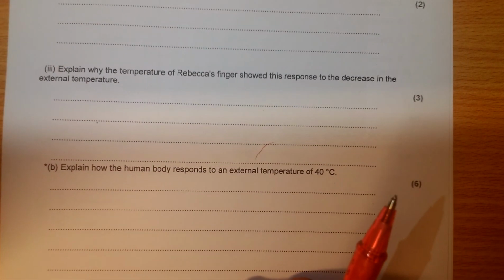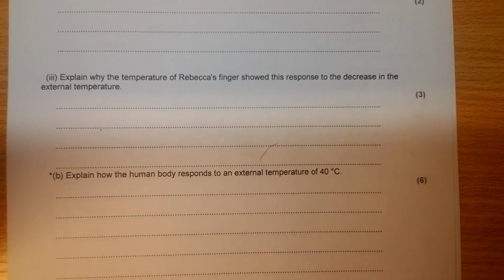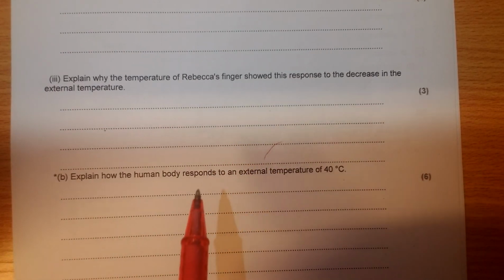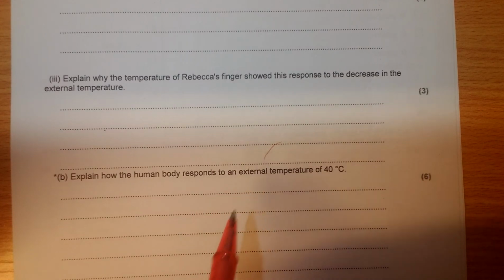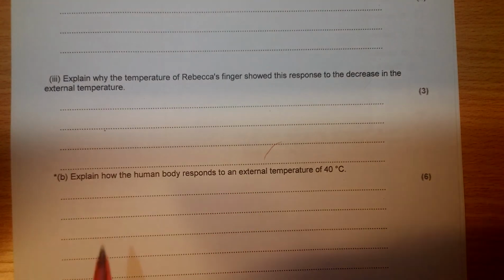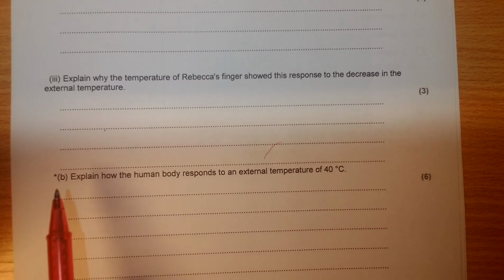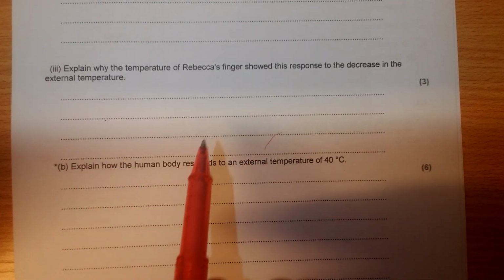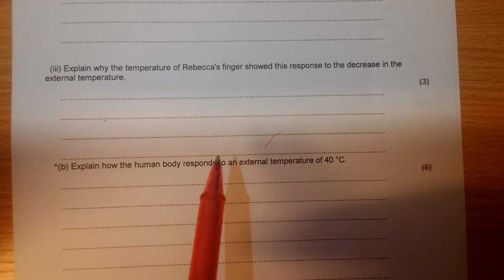Now comes the bit where we need to do some explaining. So it says, explain why the temperature of Rebecca's finger showed this response to the decrease in the external temperature. So what we're looking to say here is why the brain stayed at a constant temperature but the finger didn't. And the sort of things we want to say are that the brain has a steady flow of blood, and that steady flow of blood maintains its temperature at 37 degrees.